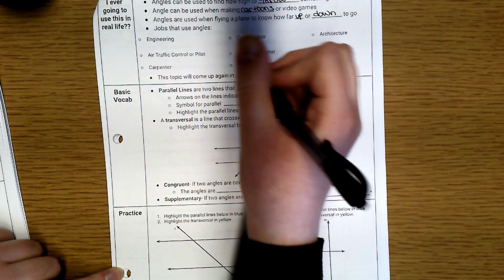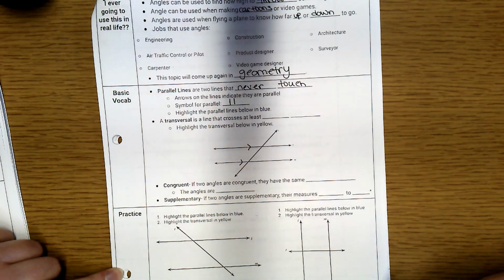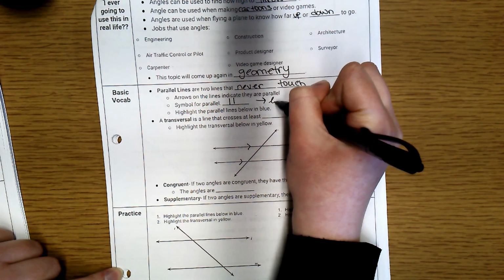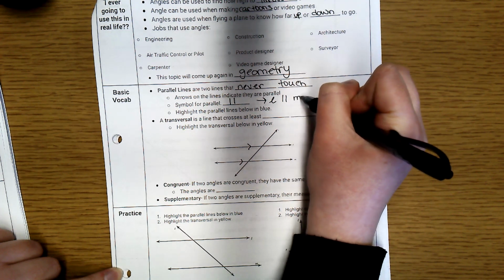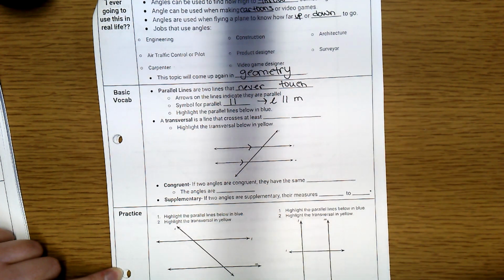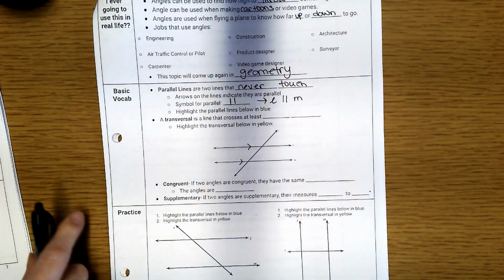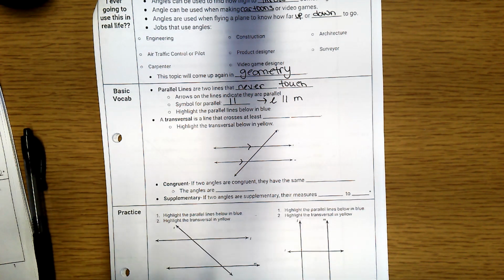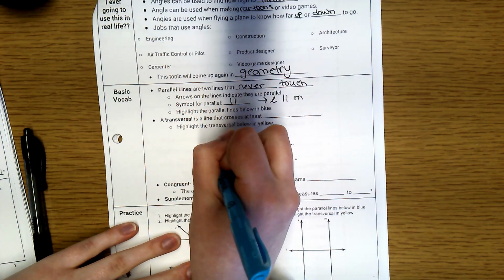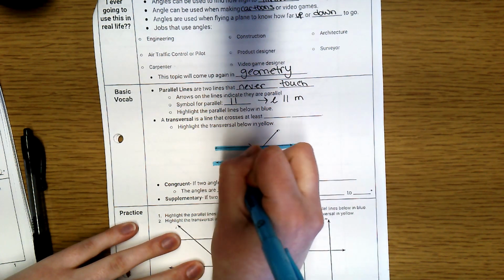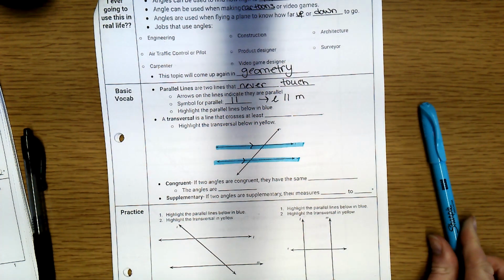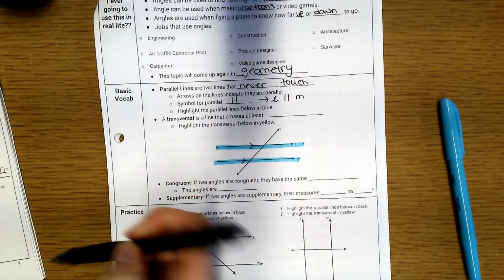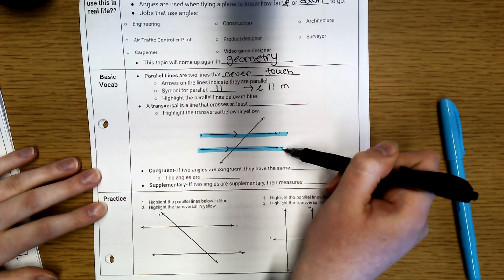The symbol for parallel is two vertical lines. If I say L is parallel to M, I would write L is parallel to M. That's just what these two lines are named. And then I'm going to highlight my parallel lines in blue. So these are my parallel lines right here. If you don't have a highlighter, you're going to need at least 4 colors for this lesson, so make sure you grab a couple highlighters right now. So those are your two parallel lines.